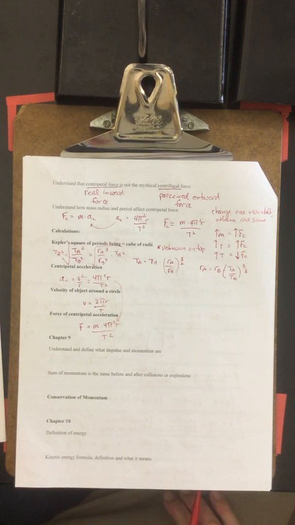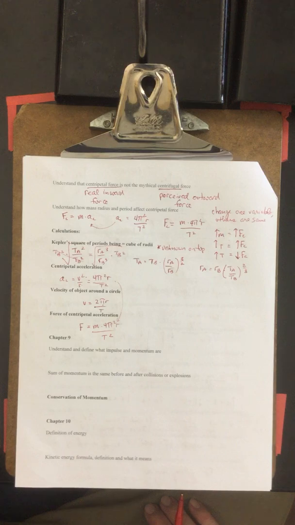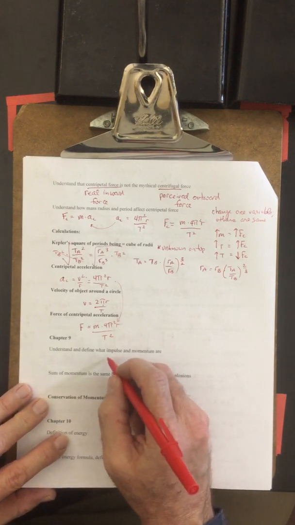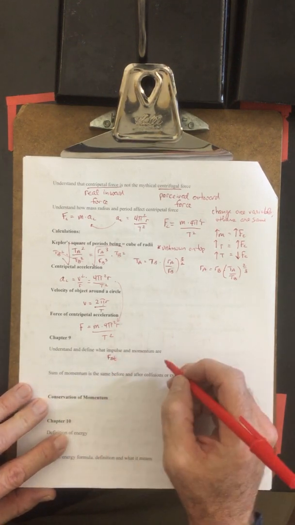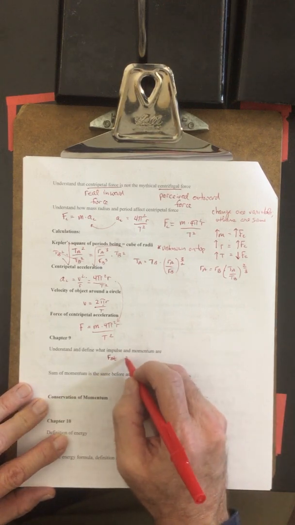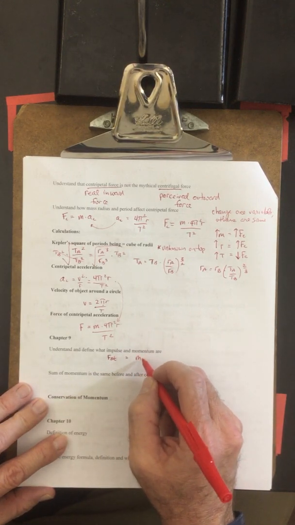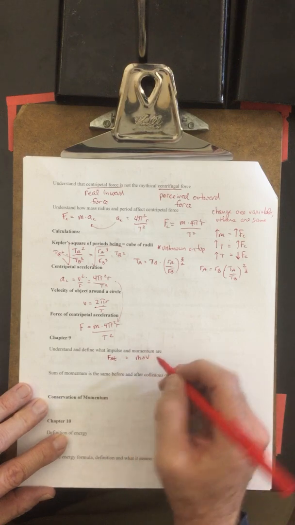Okay, let's just go for a couple more minutes and we'll just do chapter 9, and we'll end on chapter 9. Understand and define what impulse and momentum are. Impulse is F delta T, and it's equal to momentum, which is mass times velocity, or mass times the change in velocity.